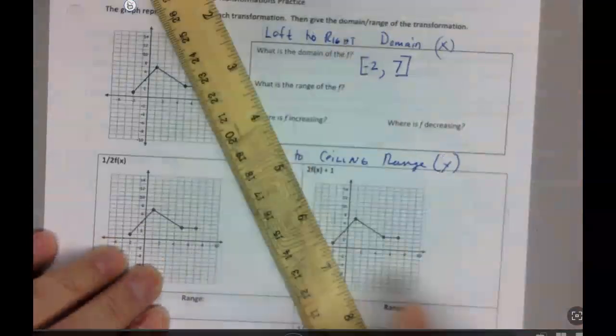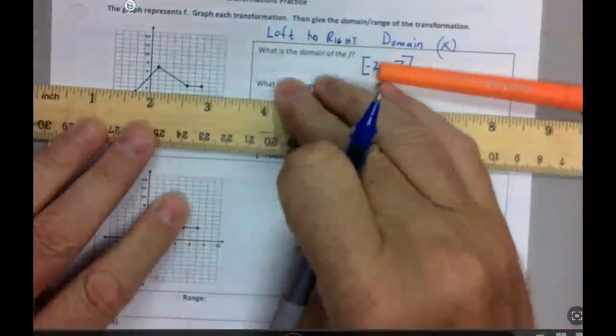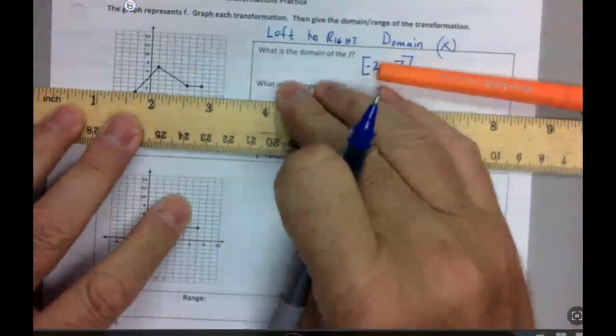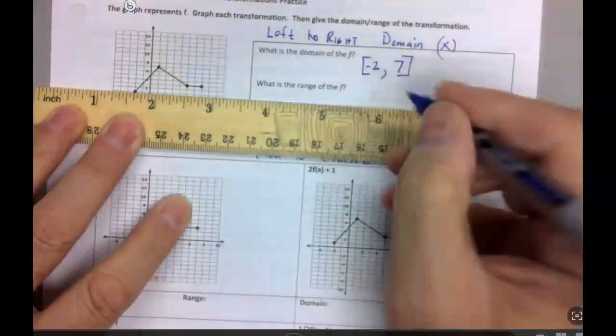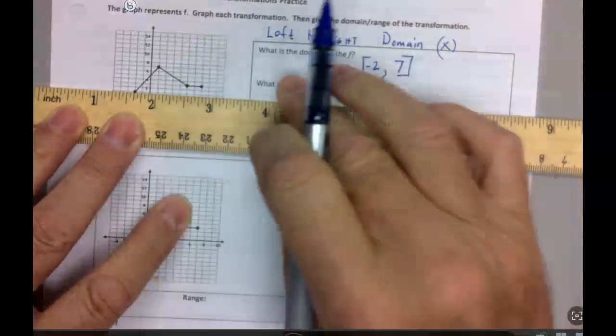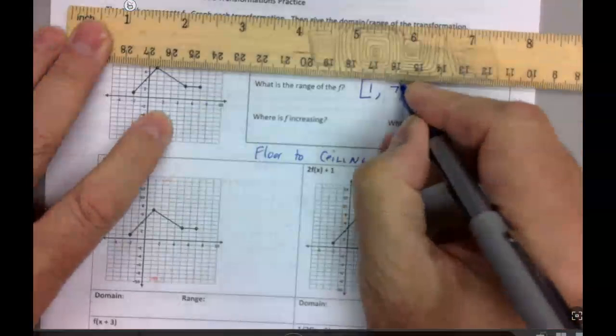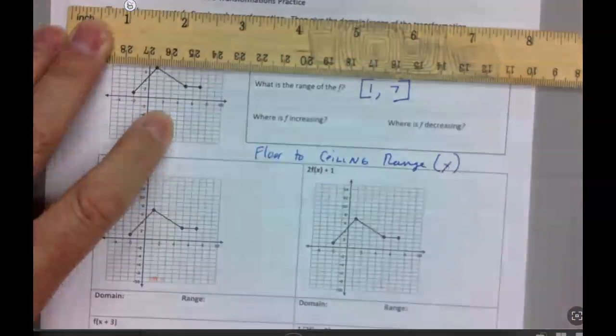Now, floor to ceiling. So what's the lowest point? That one right there. So what's the Y value there? 1. So it's 1, correct? Not the X, the Y. And then what's the highest point for Y? 7. Agreed? Everybody see I got that?